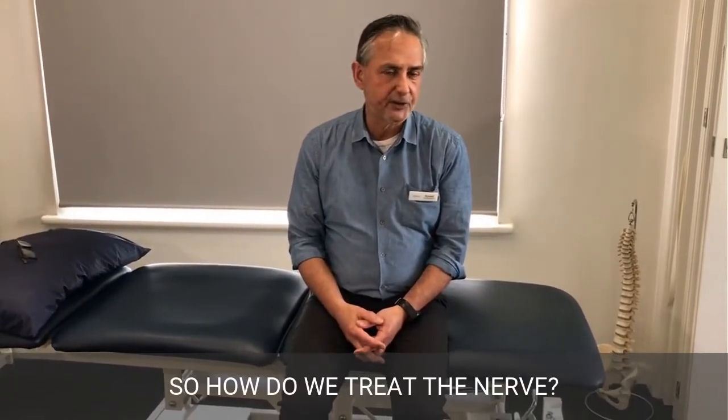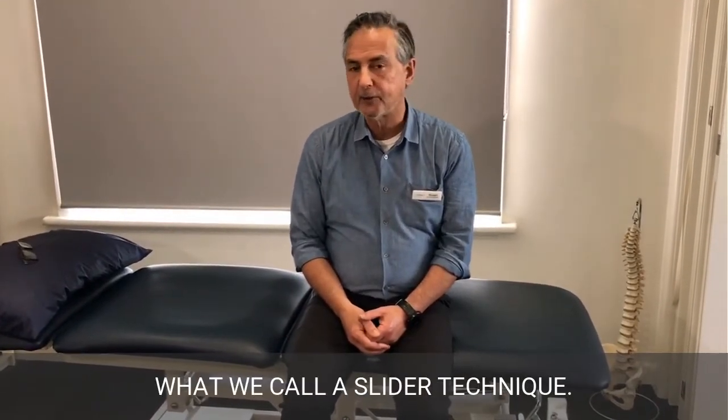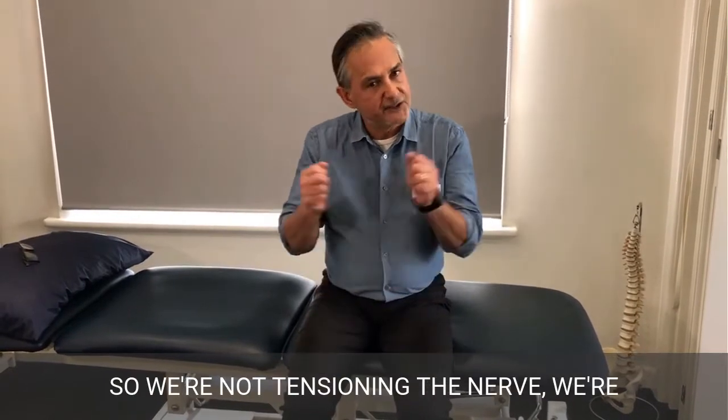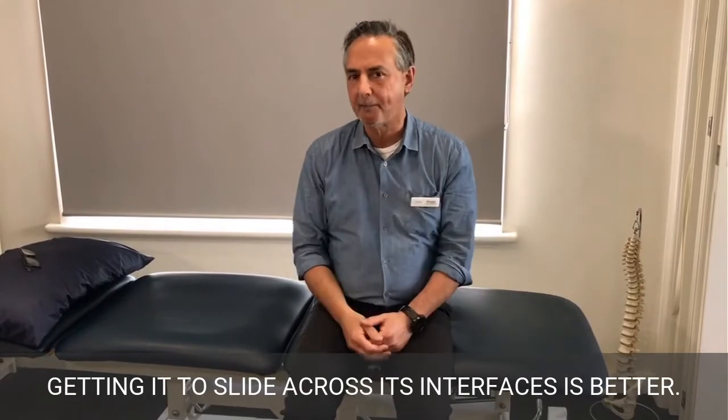So how do we treat the nerve? We have to restore the normal gliding mechanics. And in this case, we're going to use what we call a slider technique. So we're not tensioning the nerve, we're getting it to slide across its interfaces better.